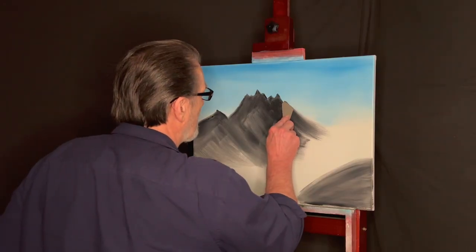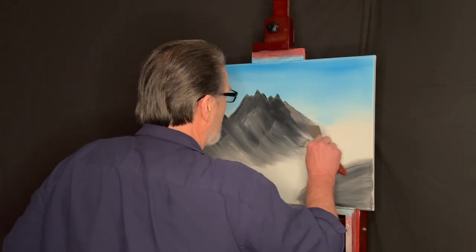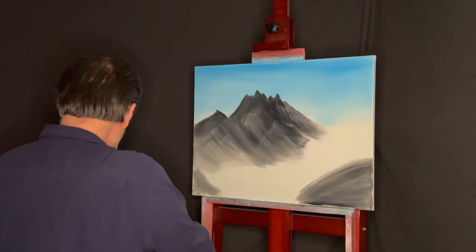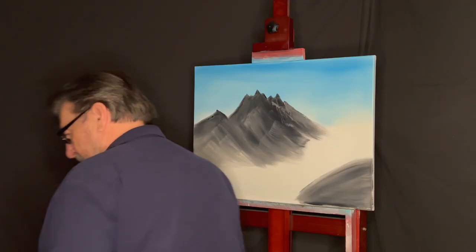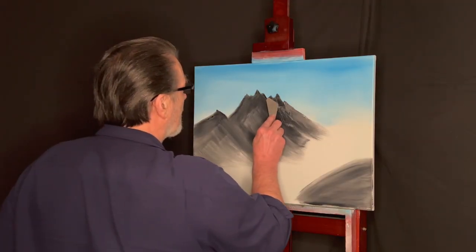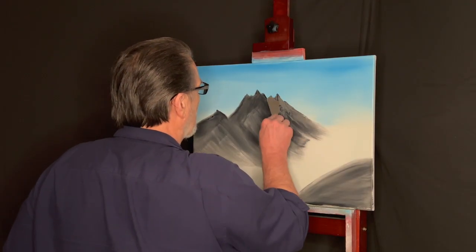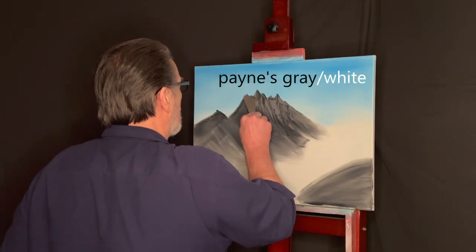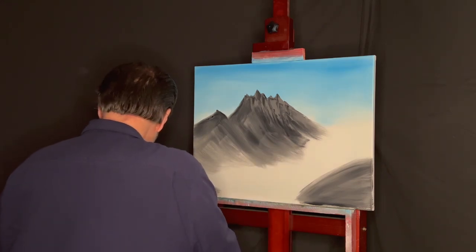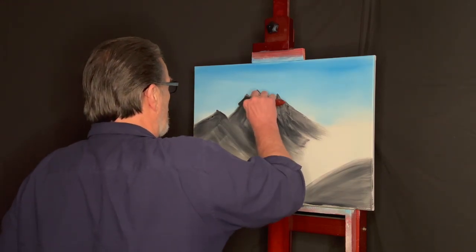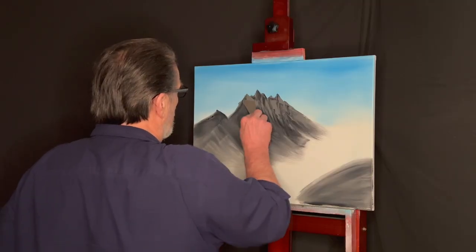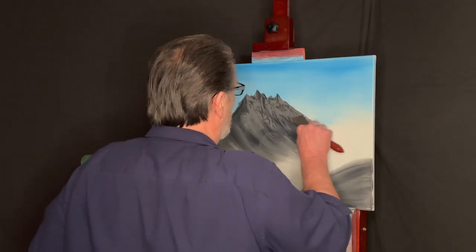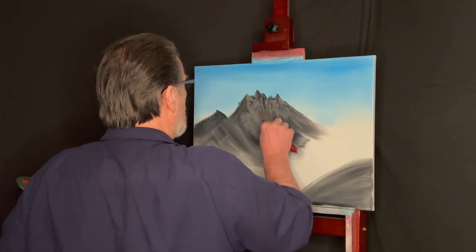I'm going to have snow on these, but I'm going to put a little gray in first. Let that kind of break up, look like there's rocks and stuff. Okay. I want that gray to break up down in there below where the snow is going to be.